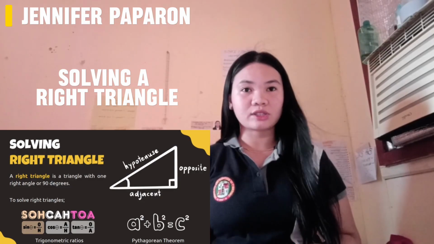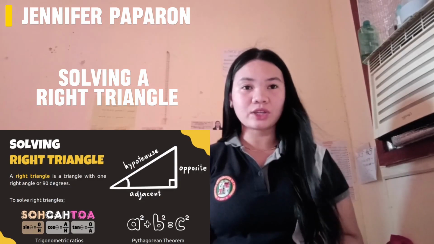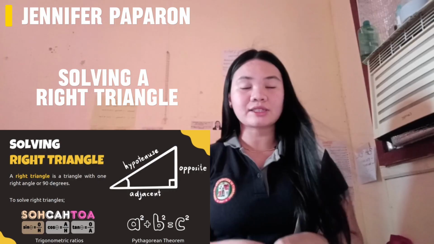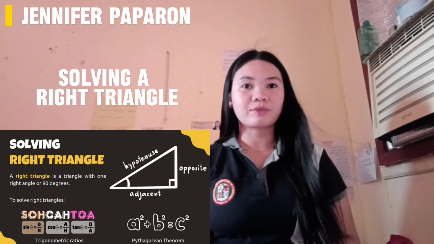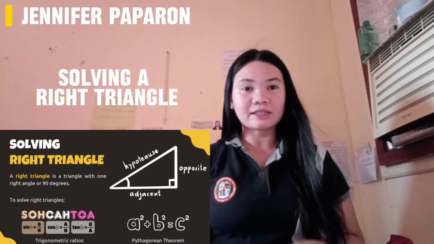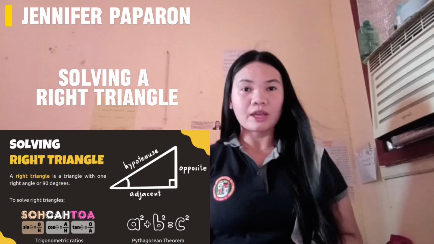To find the missing angles and missing sides, we commonly use the trigonometric ratios. Using the mnemonic SOHCAHTOA can help us find the missing sides and missing angles. SOH means sine equals opposite over hypotenuse.